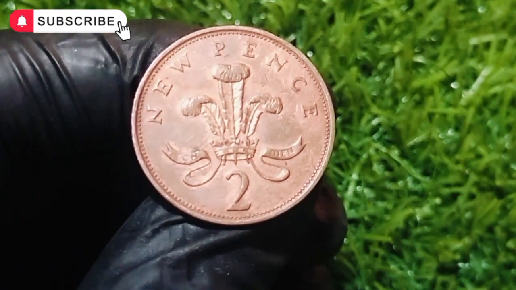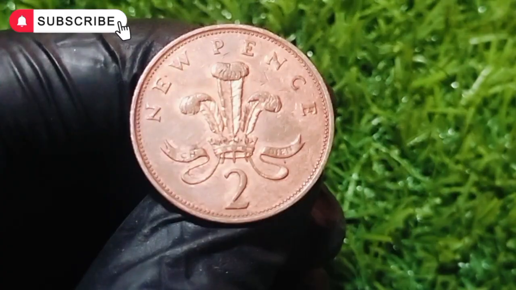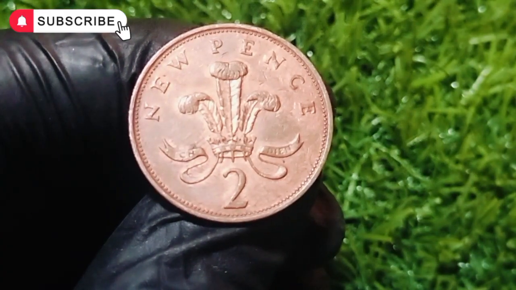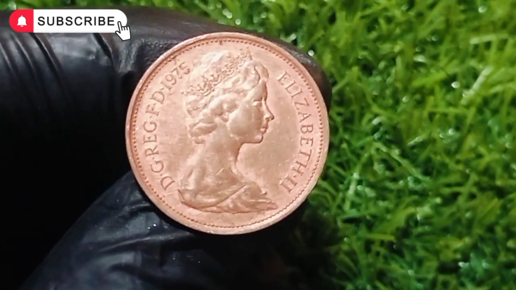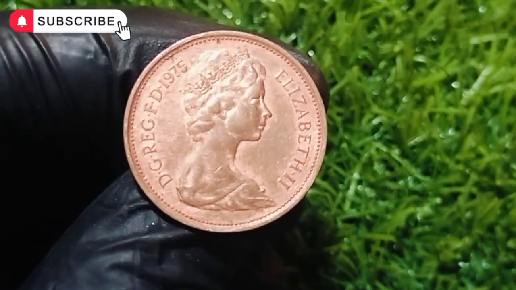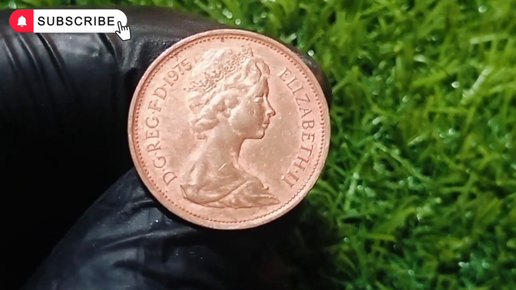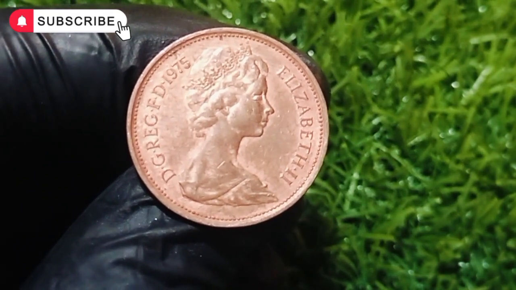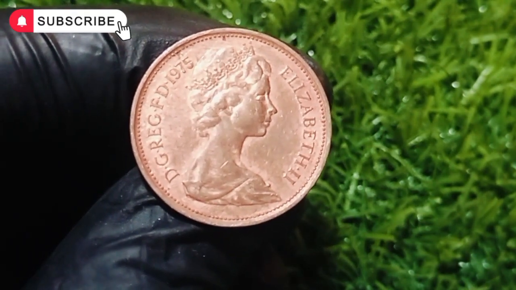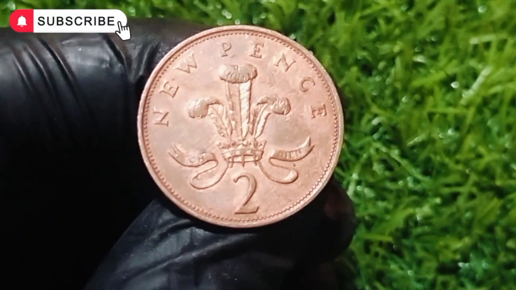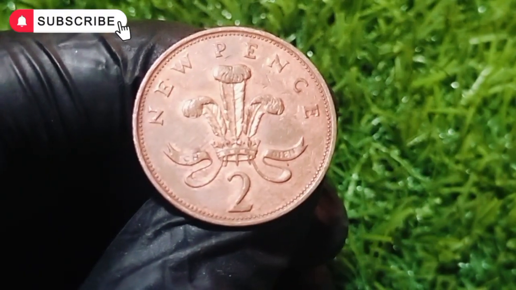This particular coin is part of the decimal coinage system that was introduced on the 15th of February 1971, a pivotal moment in British monetary history, when the United Kingdom shifted from its centuries-old system of pounds, shillings, and pence to a simplified decimal-based currency. The 1975 issue of the 2p coin reflects the early years of this revolutionary change and is therefore a valuable subject of study for collectors, historians, and anyone interested in the evolution of modern coinage.